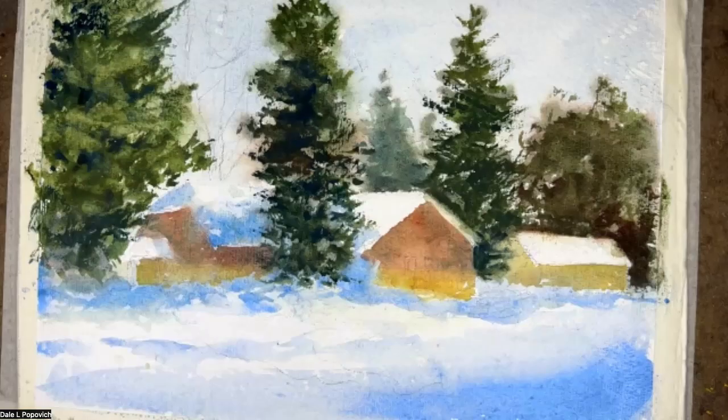Okay, let's try again. There's the colors. Now it does it a little bit, but not as extremely as before. You're fine. That's good.